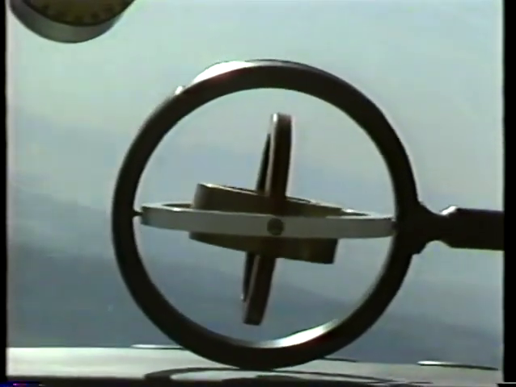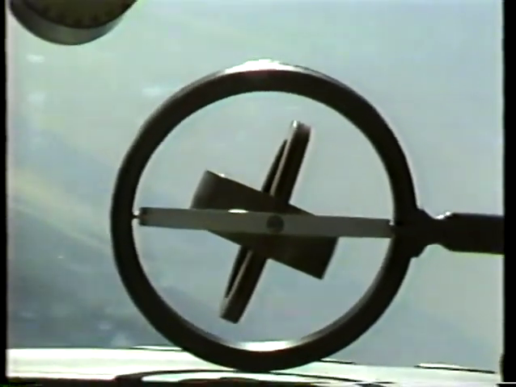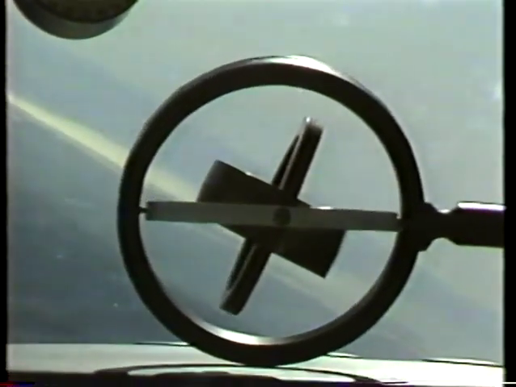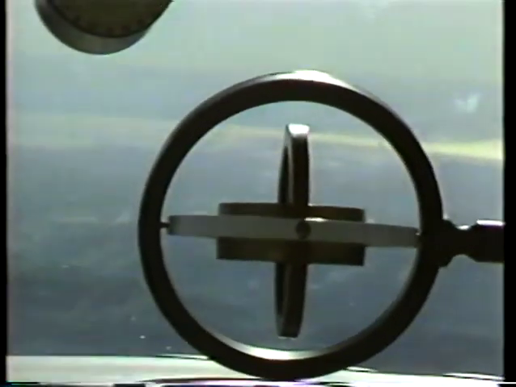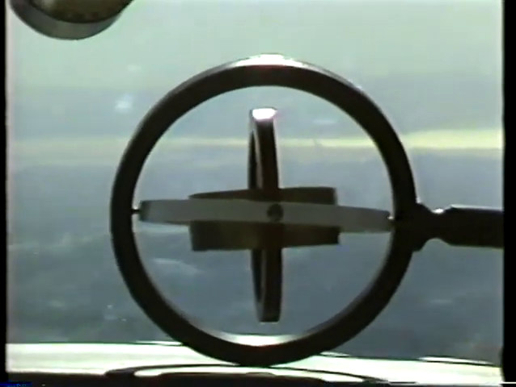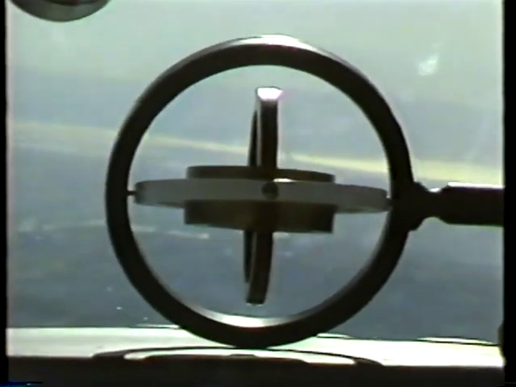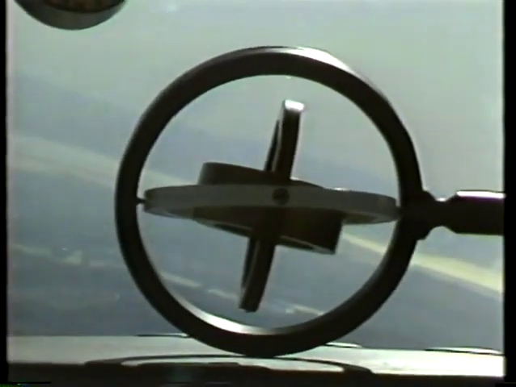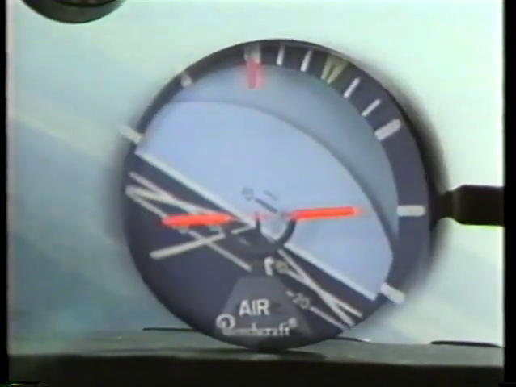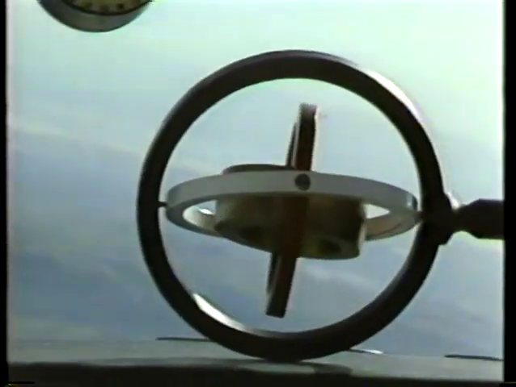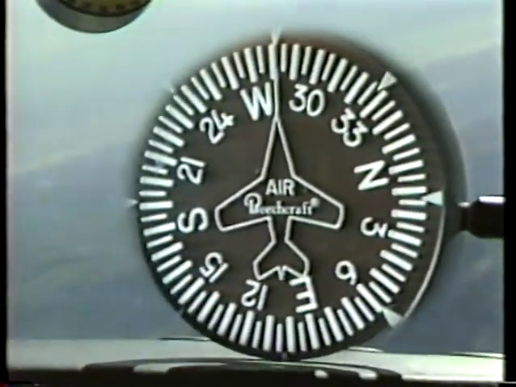The gyroscope remains in the same position relative to the Earth. Indications on the instrument's face, which are attached by various mechanisms to the gyro itself, tell you the position of the airplane relative to the gyro and hence relative to the Earth. The instruments using the gyroscopic property of rigidity are the attitude indicator and the heading indicator.